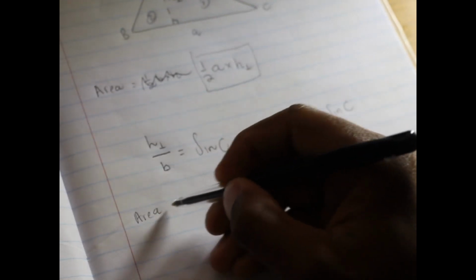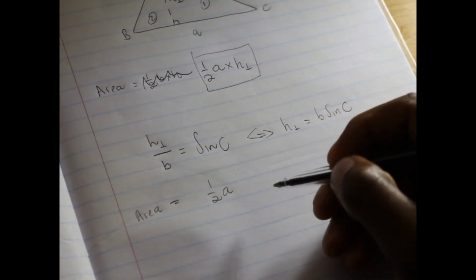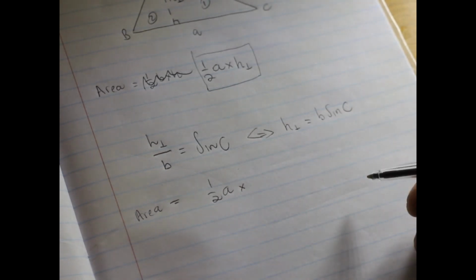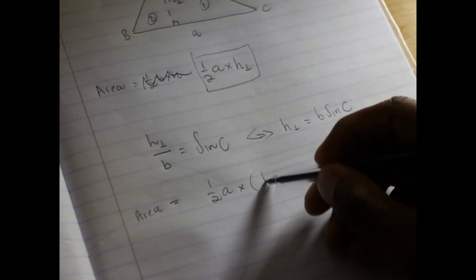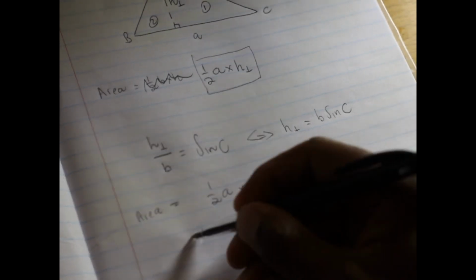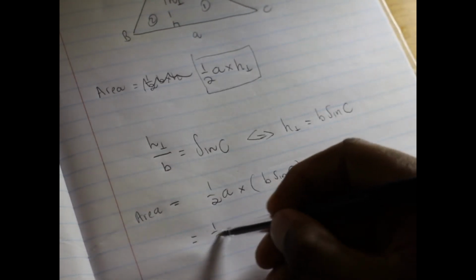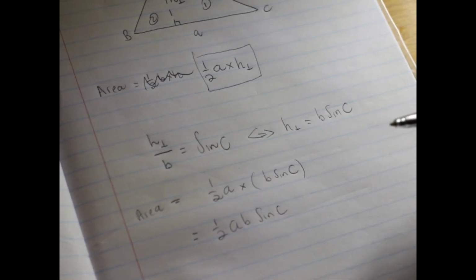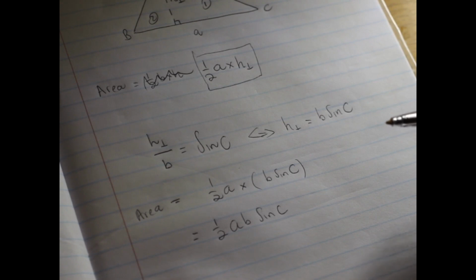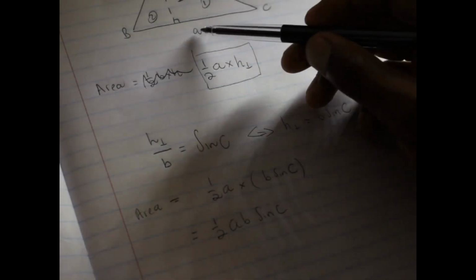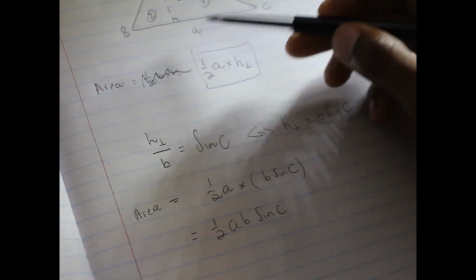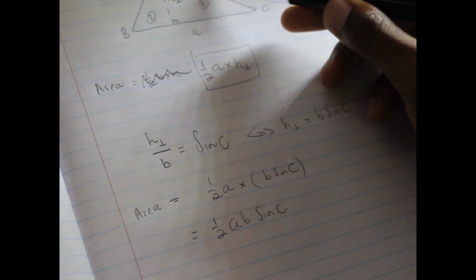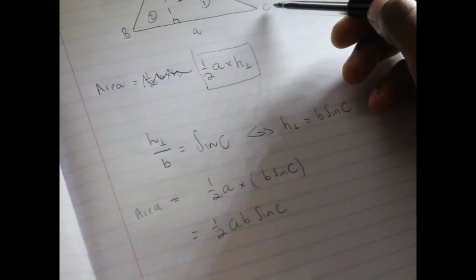Area is equal to 1 over 2, the base, which is A, times the perpendicular height, which is B sine of C. So our area is given by 1 over 2 A times B times sine of C. Just to generalize, you say half, then multiply the two adjacent sides, and then multiply by the sine of the included angle, which is C in this case.